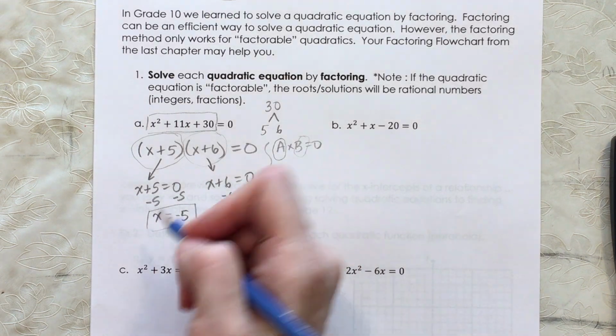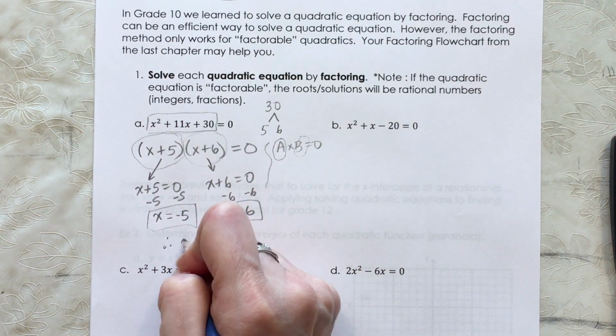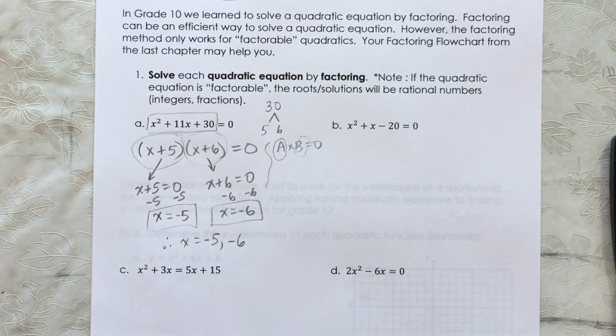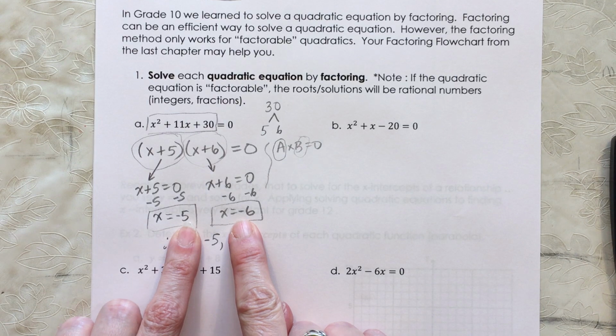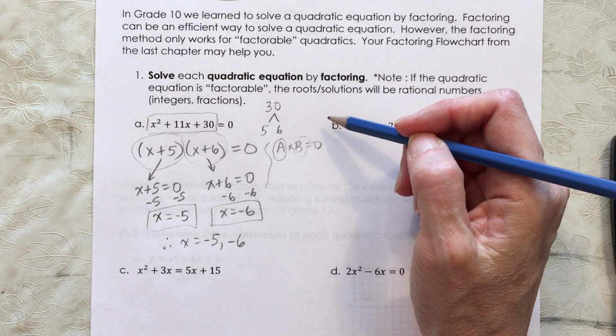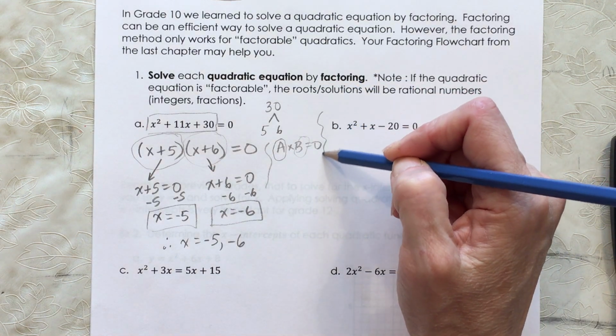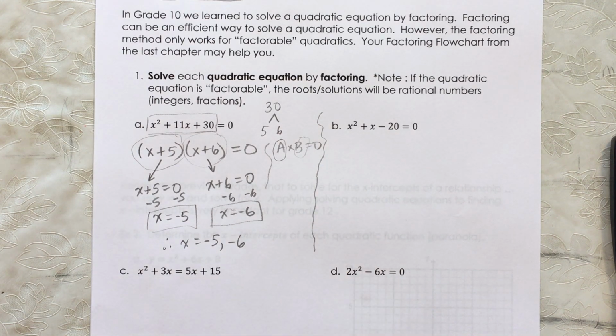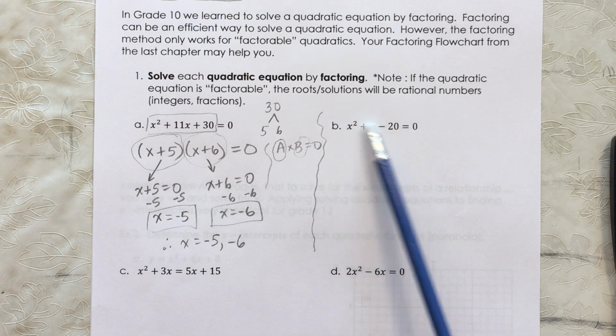Okay, and you can write them like that, or you could do like therefore x equals negative 5 and negative 6. Often just stating them separately is fine as well. Depends on the textbook or the way the answers are given to you. Okay, so there's the thinking behind it, and maybe some of you will think, oh yeah, I remember doing that last year, hopefully. So on to B, x squared plus x minus 20 equals 0. So again, not a common factor.